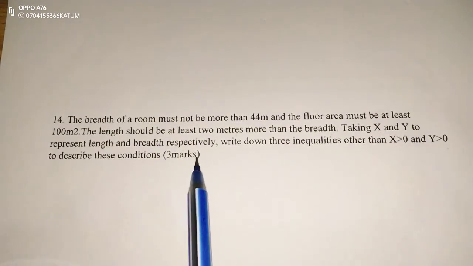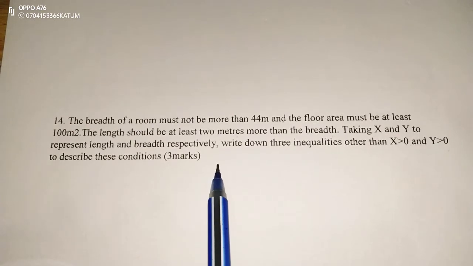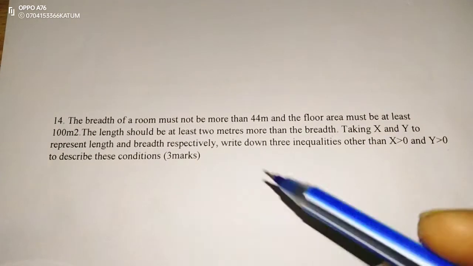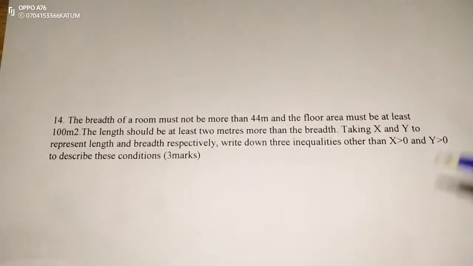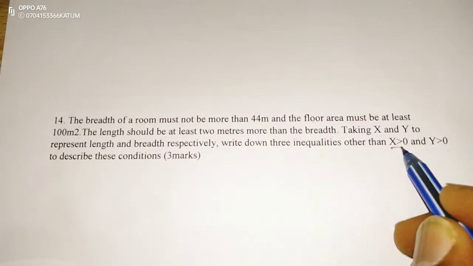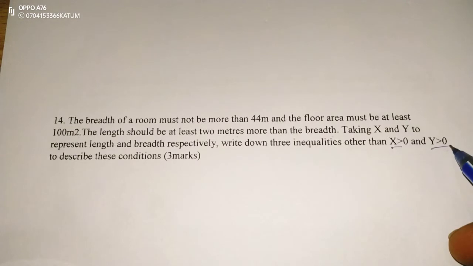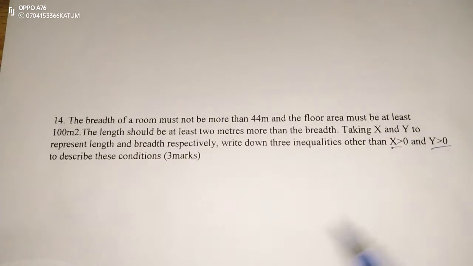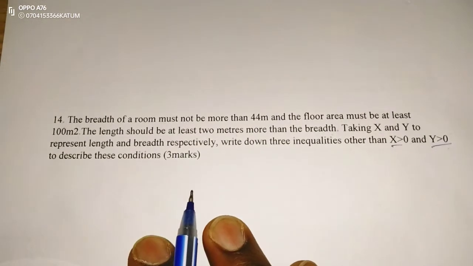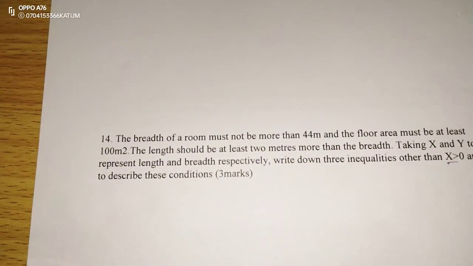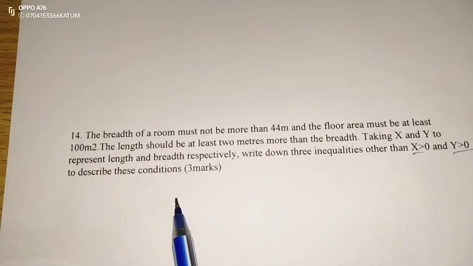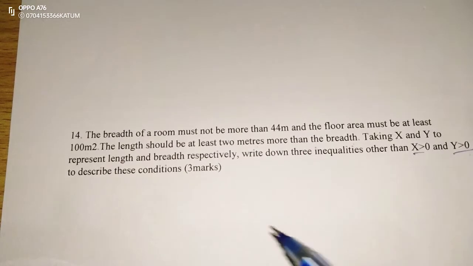So when we are considering some variables or some quantities, because they must be positive, because it is a number of items, a certain length, these ones become inequalities by default, because the length has to be greater than 0 and y has to be greater than 0. So now we're going to get some other inequalities to represent this information. We're going to get these inequalities from the statements provided here.